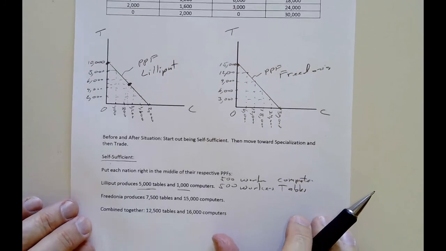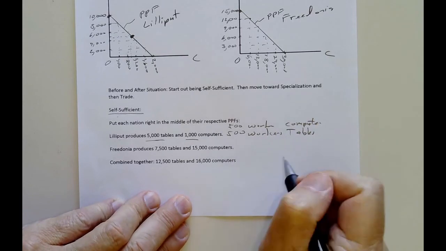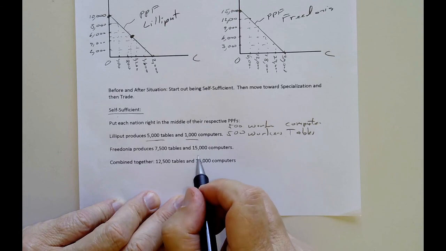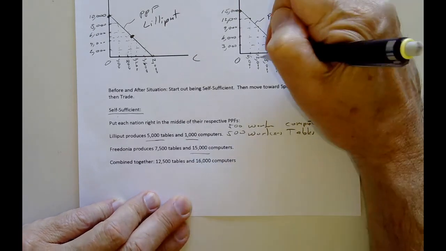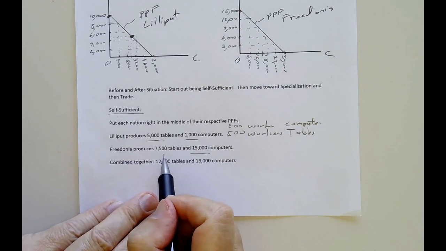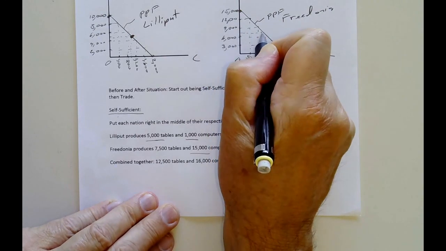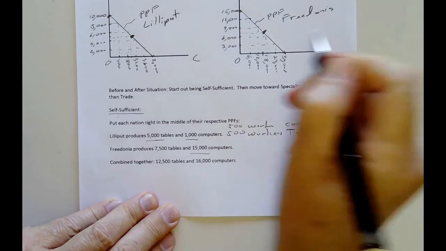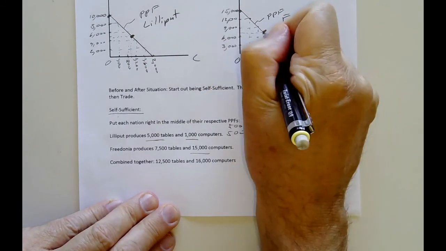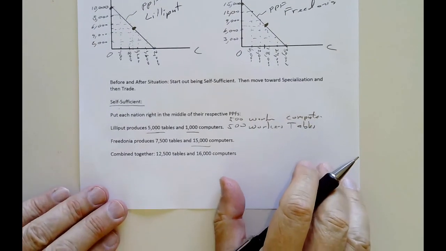Do the same thing for Fredonia. 500 workers making computers. That was 30 computers per worker. So 500 times 30 gives us 15,000 computers. Somewhere about there, right smack in the middle. And then they can make 15 tables per worker, and 500 workers times 15 is 7,500, which puts us about there. And again, that would be 7,500 tables, 15,000 computers, and so each nation is on their production possibilities frontier, right smack in the middle, trying to be self-sufficient, split the workforce 50-50.